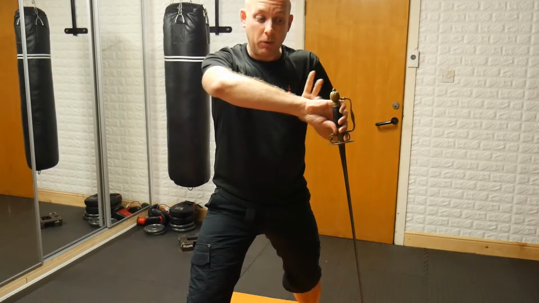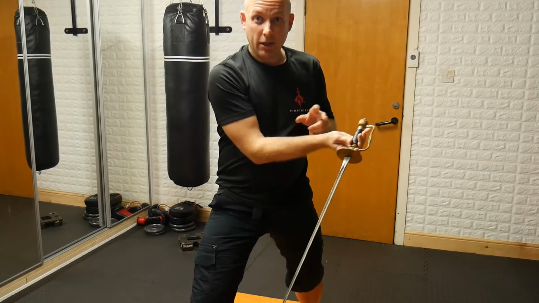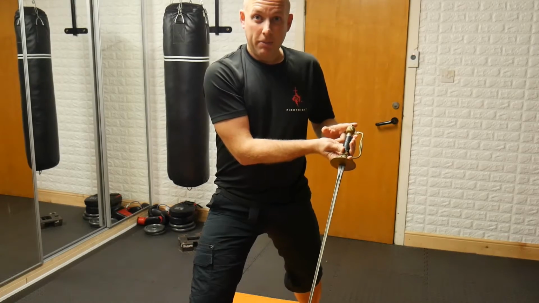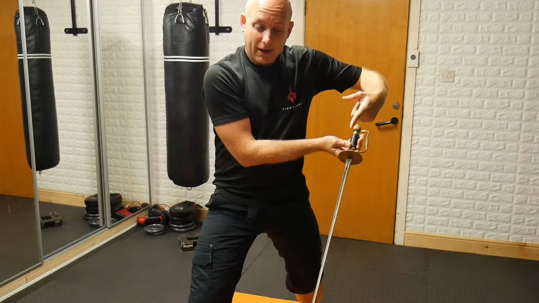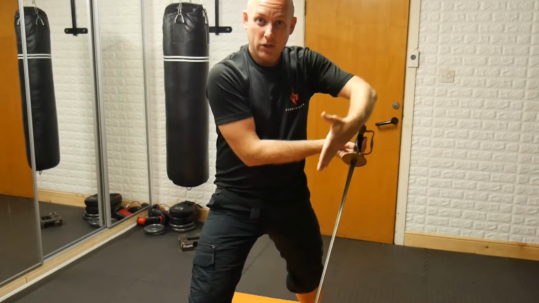A parry of 7, I want to bring the pommel to the other side, so I'm going to turn my wrist all the way round. So this is supinated, the palm is facing up, the pommel is here, and the blade runs in a diagonal direction back into the centre, but also down as well.